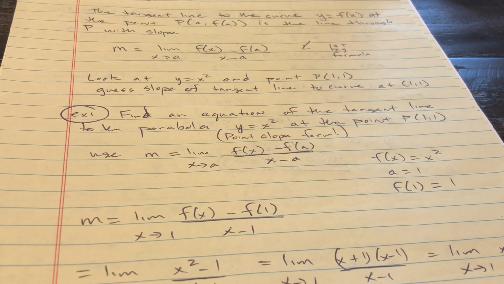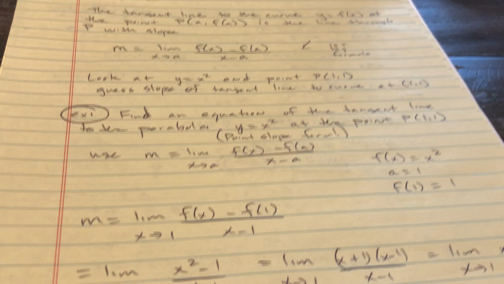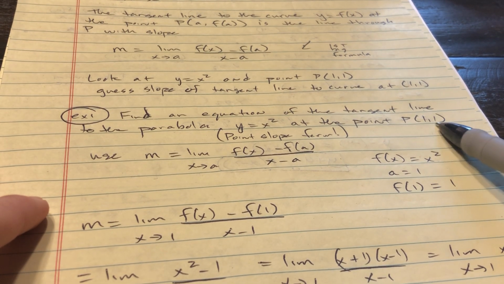So I'm going to use the formula. The slope of the tangent line is equal to the limit as x approaches a of f of x minus f of a over x minus a. Again, that is a slope formula. So f of x is x squared, a is 1, so f of 1 is 1. We know it right there. There's a, there's f of a.